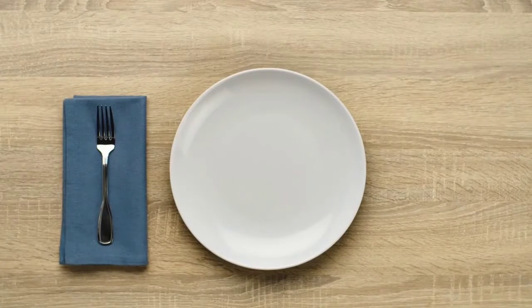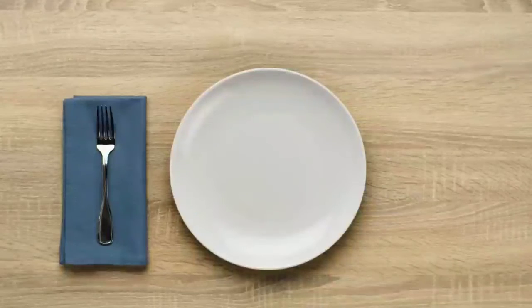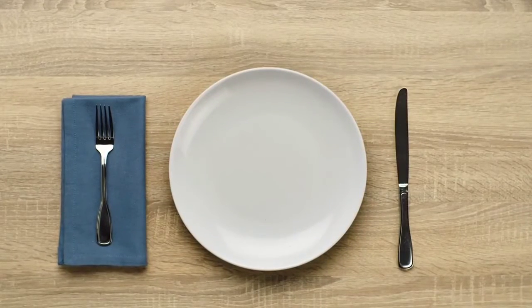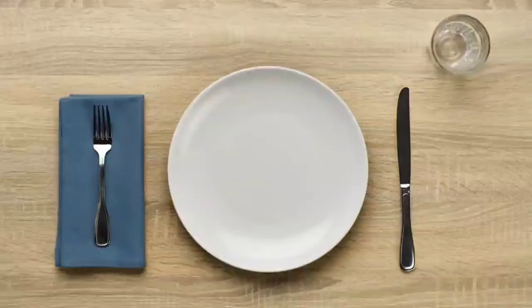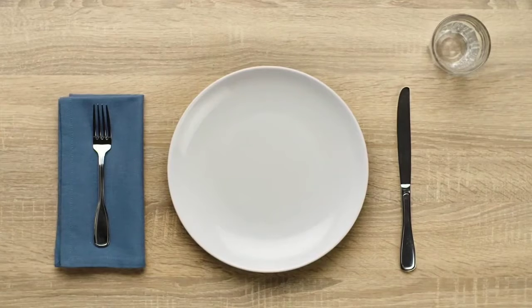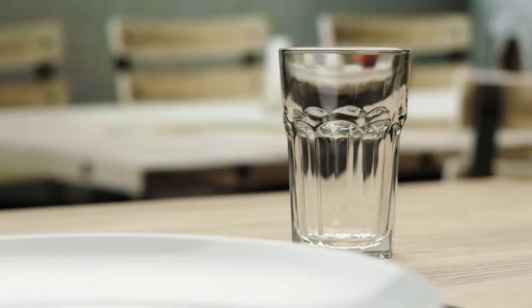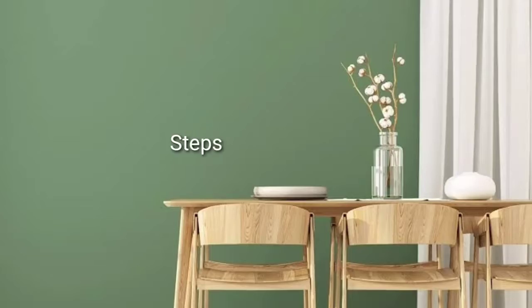The serving plate should be placed in the middle of the table setting. A napkin is placed to the left of the plate, and the fork rests on top of the napkin. A knife is placed to the right of the plate. A water glass or coffee cup is optional, placed above the knife and slightly to the right.